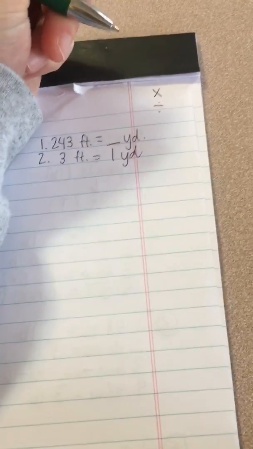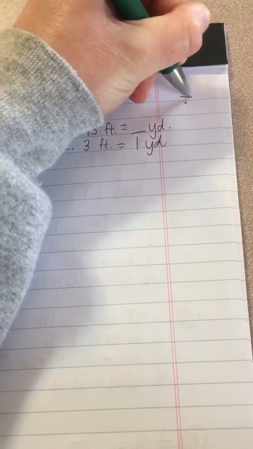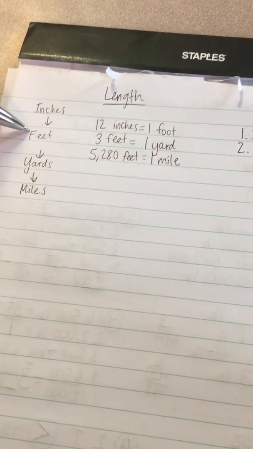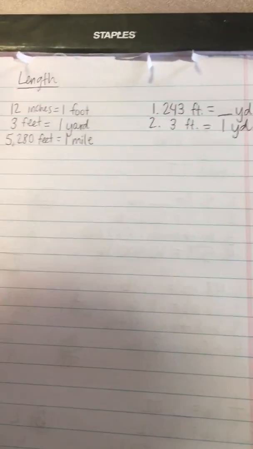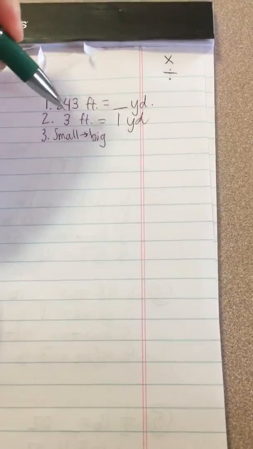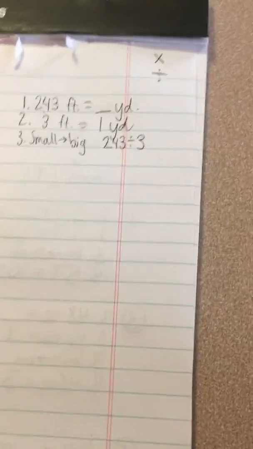All right, third step is, do you do bigger to smaller, multiply, or do you do smaller to bigger, divide? Which one do you do? I'm going from feet to yards, so I'm going smaller to bigger. So step 3, smaller to bigger, which means I need to divide. I'm going to do 243 divided by 3. Now I don't know what that is, so I have to divide. Actually, I'm just going to do it right here.